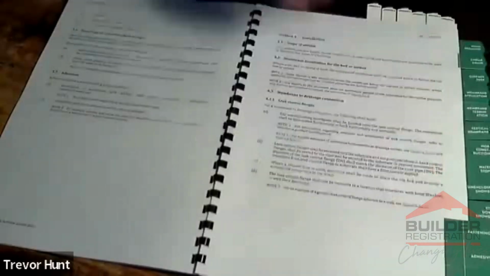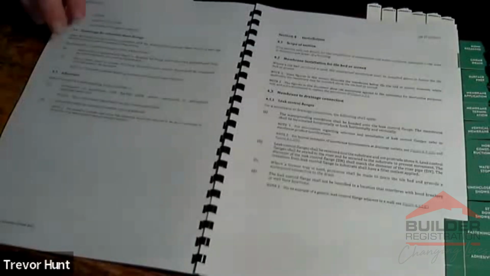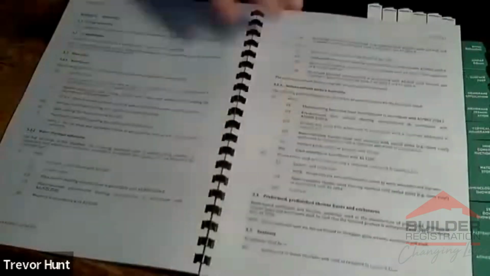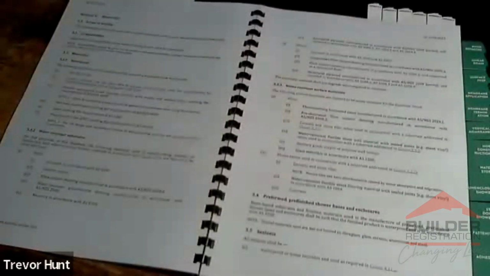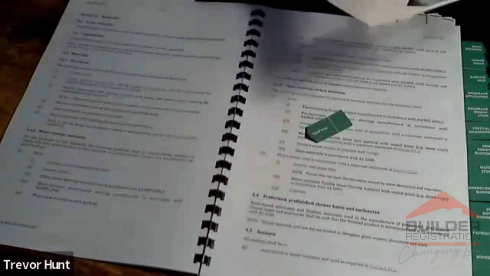So page 13, I'll just repeat. We've got leak control flange, install, adhesives and fastenings, all on page 13. After page 13, we roll on to page 11 for 2 tabs. The 2 tabs are sealants and WR substrates.